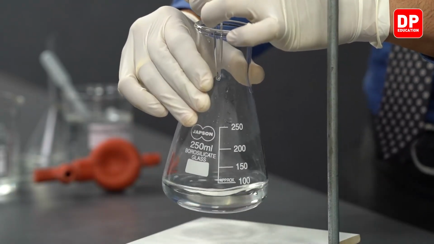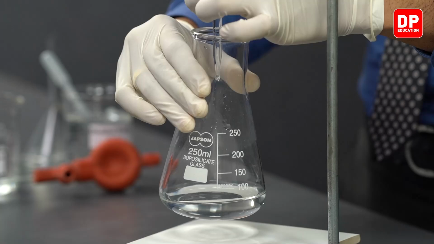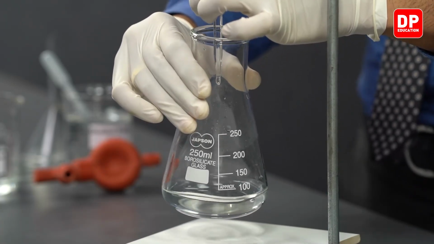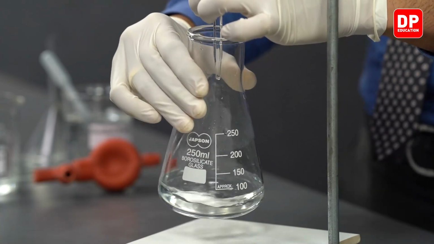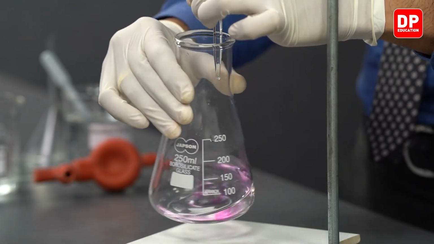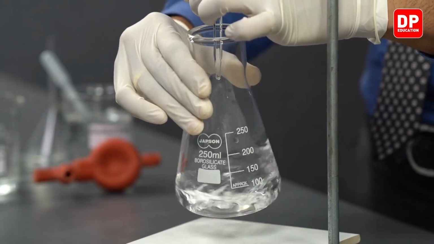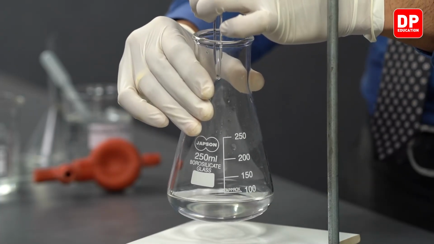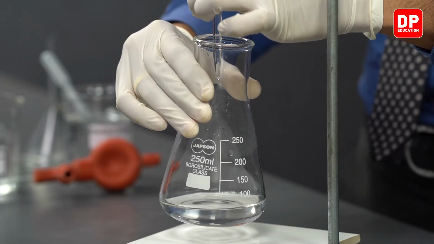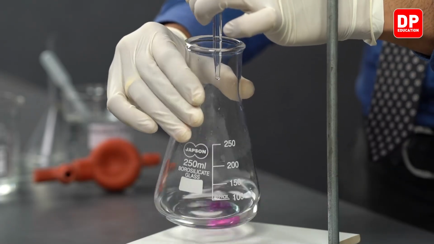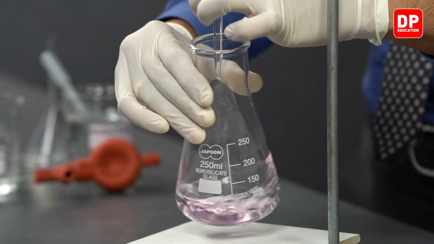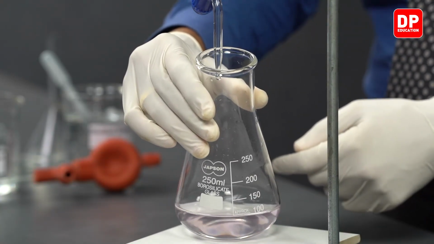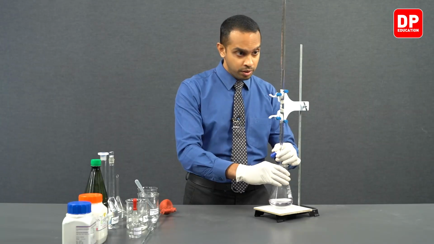Now with a few drops, you will observe a color change. So we have to be very careful at this point. It is my intuition or my feeling that just one drop will be sufficient to bring about a color change now. As you can see, the color changed slightly to a pink color, and you can obtain the reading at this time.